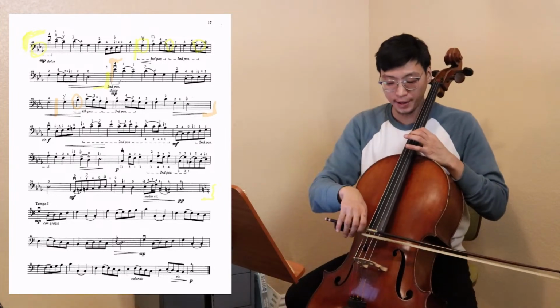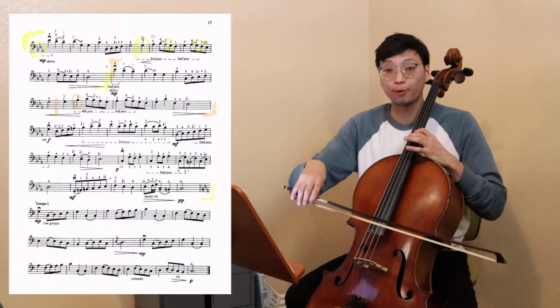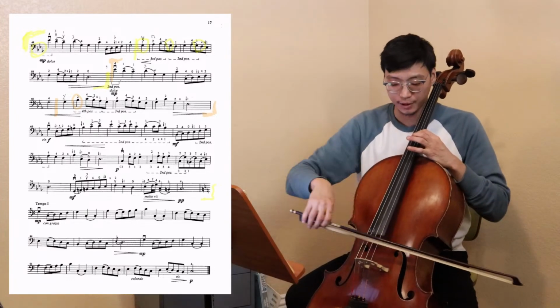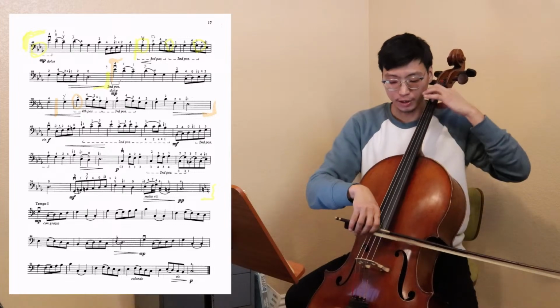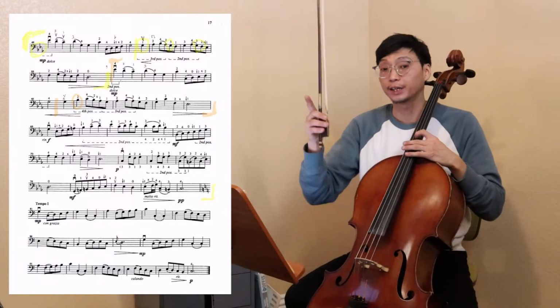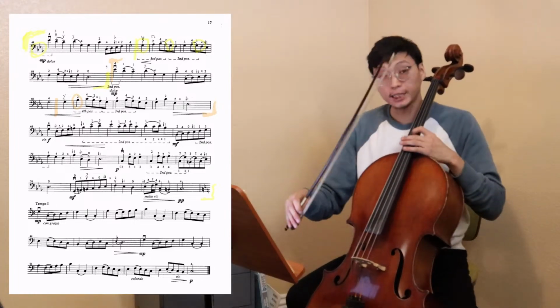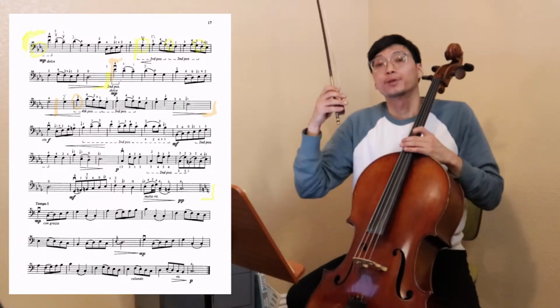So A on the D string, your first finger in fourth position should be A. So you can kind of gliss up until you hit A, and you can tune it there. So that's the position that you want to be.